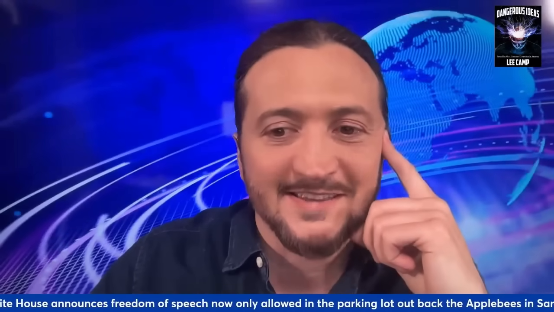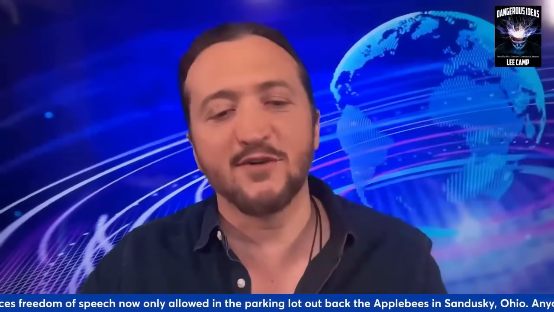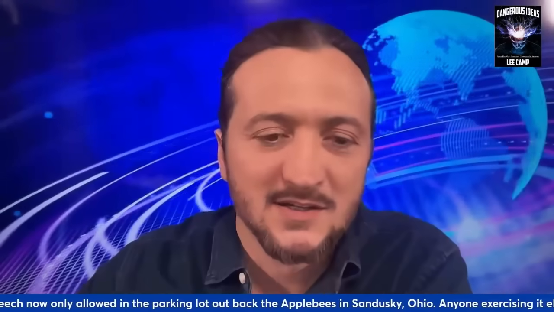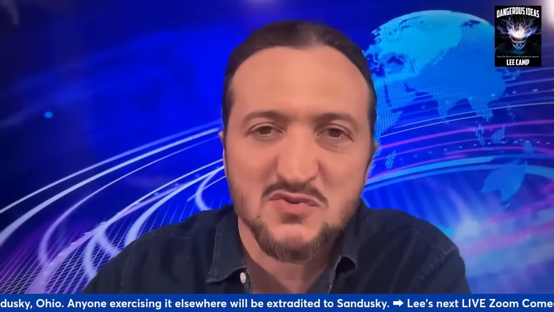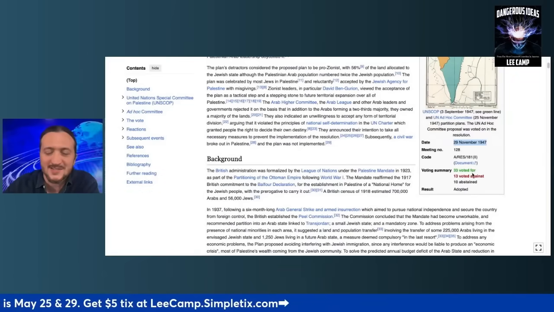But here's something that I did not know. In this UN vote that created Israel in 1947, do you know the number of countries that actually voted for the existence of Israel, actually voted for the Zionist project to begin? Here's straight out of Wikipedia. The date was November 1947.